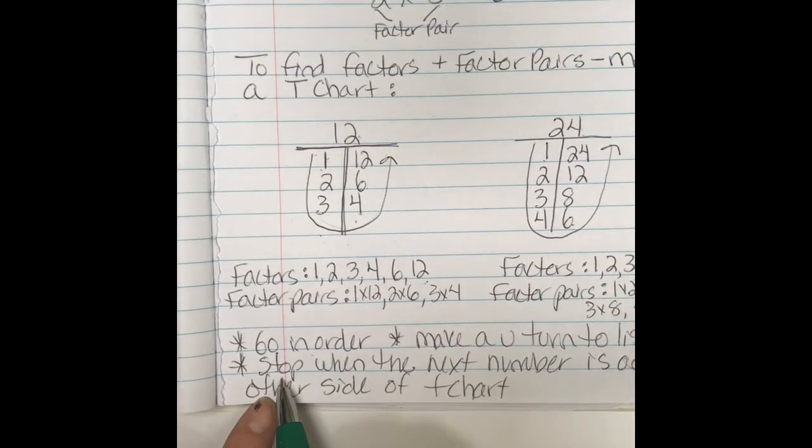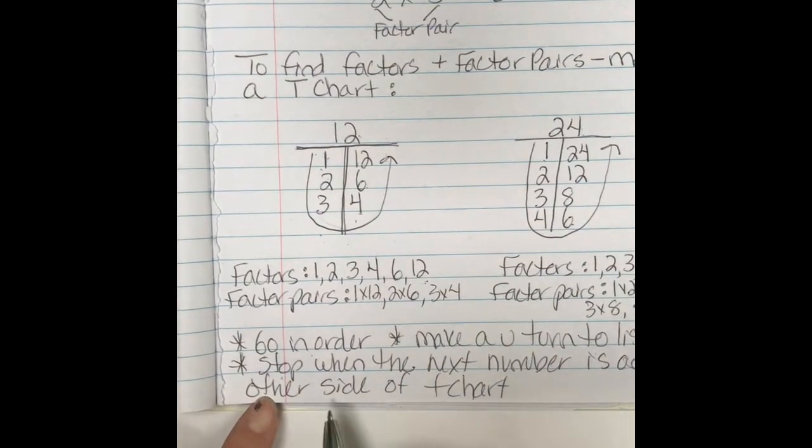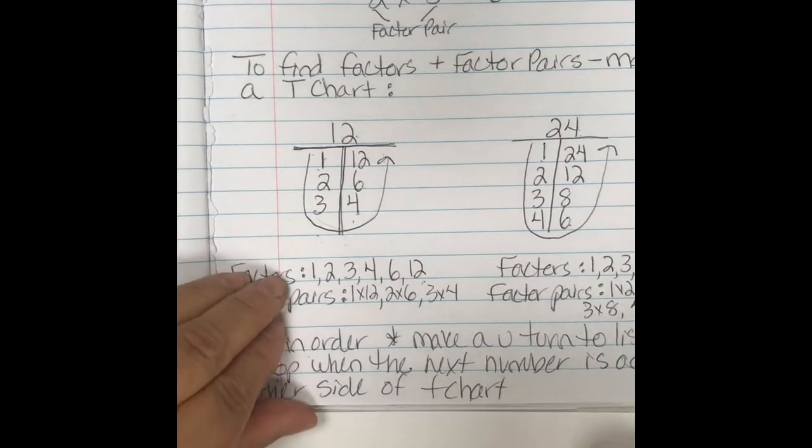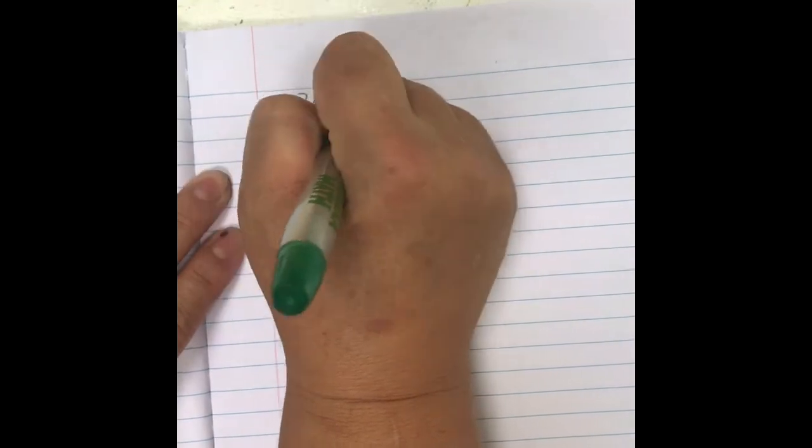And that you stop when the next number is on the other side of the T-chart. Okay? Let's do a couple for practice. Okay? So start up here. Go ahead and try 30, make a T-chart.